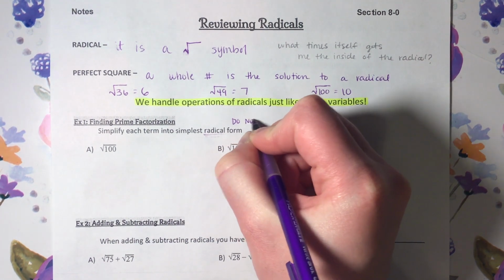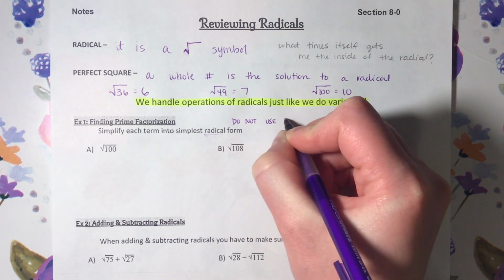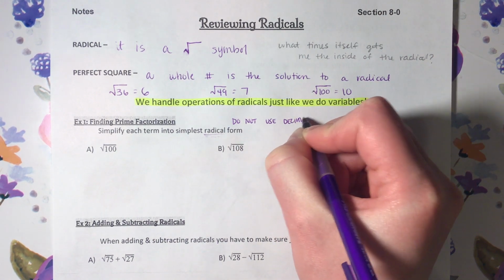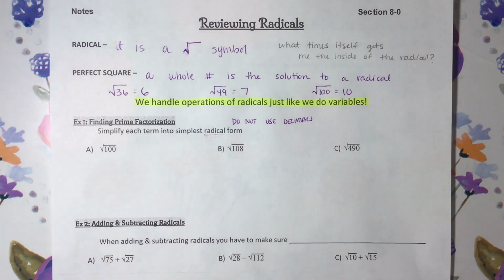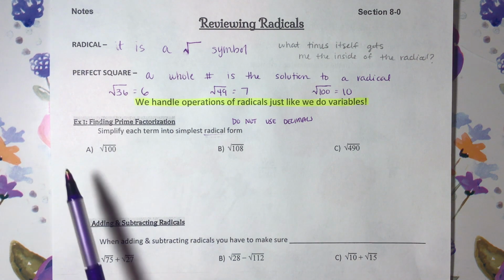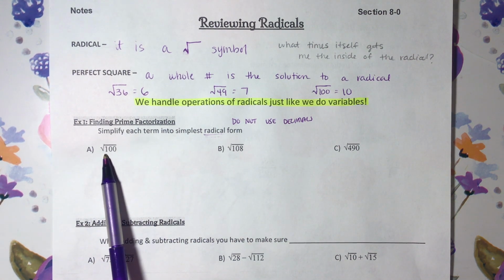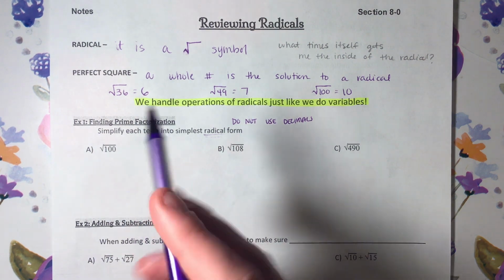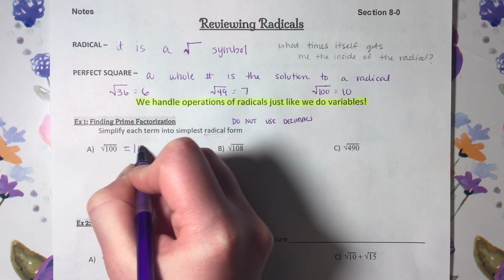So we're getting rid of that. No more calculator stuff. If it's a perfect square, then that won't be too bad. So let's just look at our first example, the square root of 100. That is a perfect square. So the square root of 100 is equal to 10.